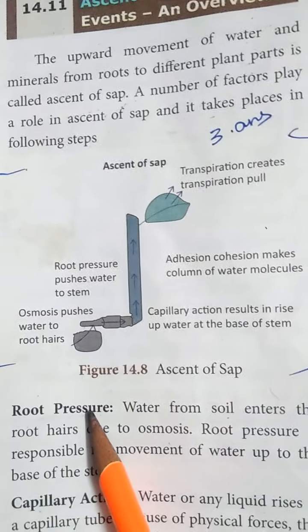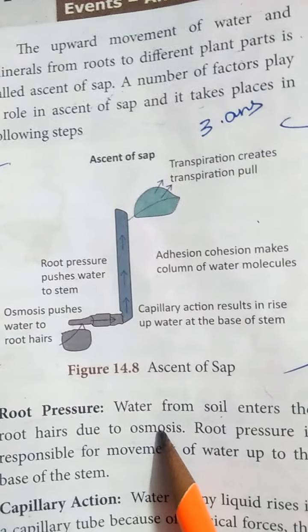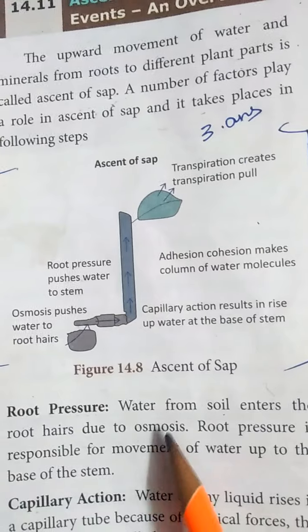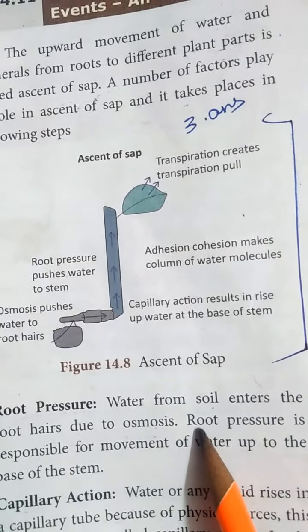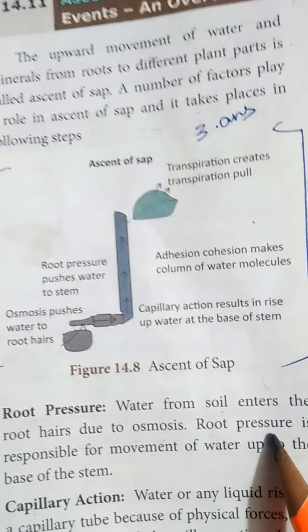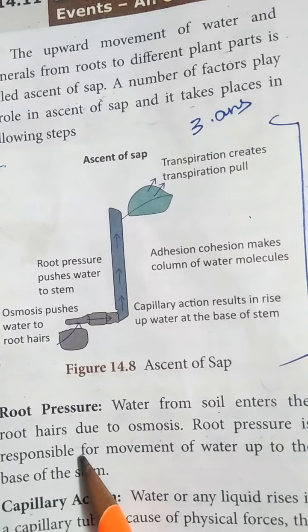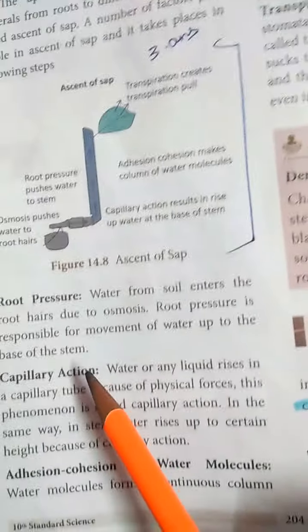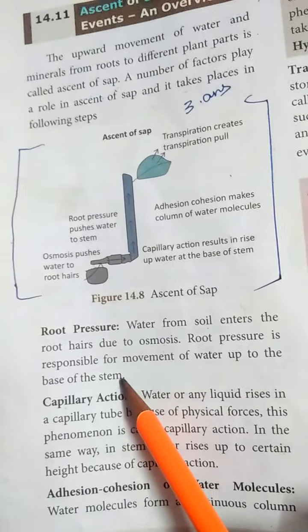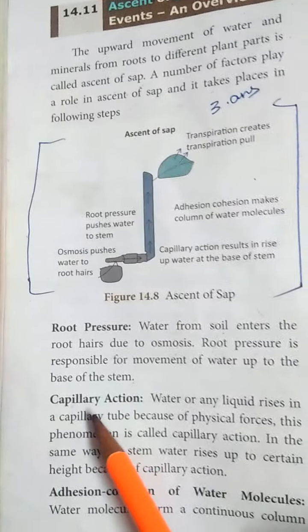As we have already studied, the water from the soil enters the root hairs due to osmosis. So a pressure is created in the root. That pressure is called root pressure. As we already studied, this root pressure is very less, and it is responsible for movement of water only up to the base of the stem. So only to a very short height the water movement can take place.